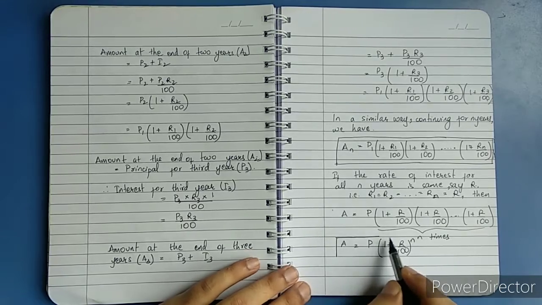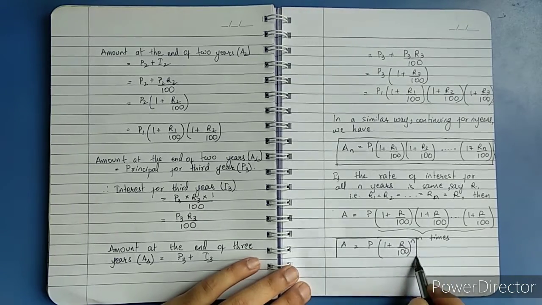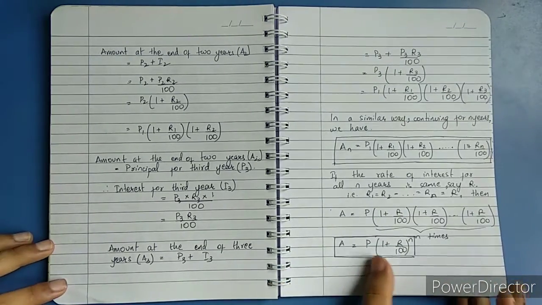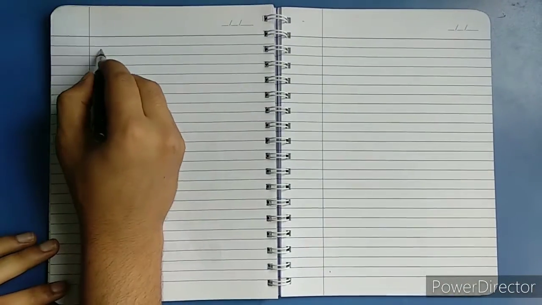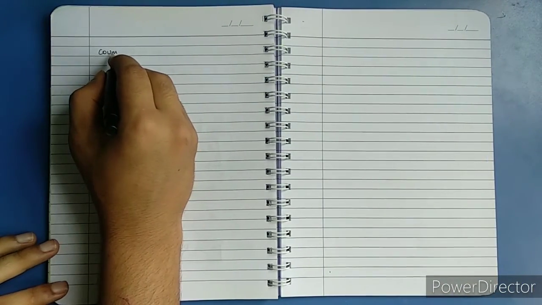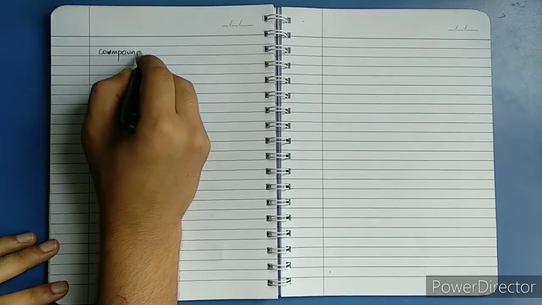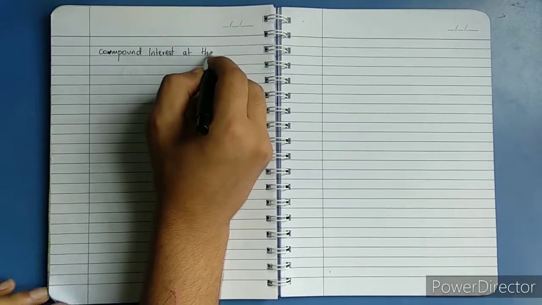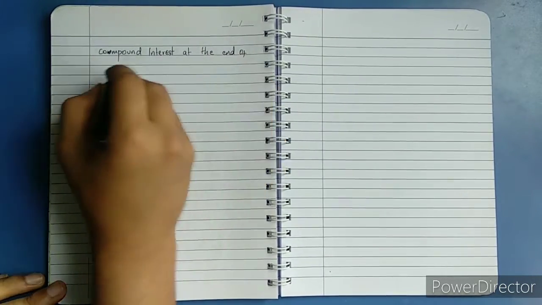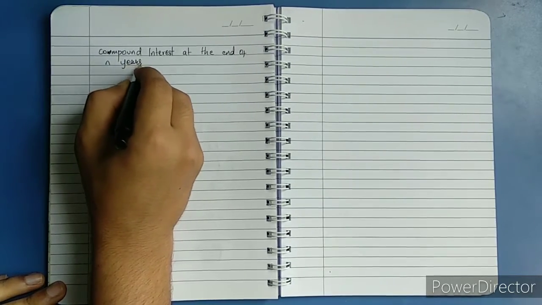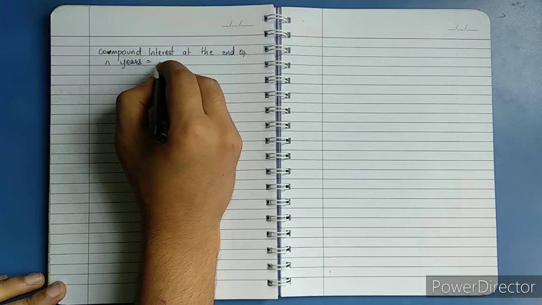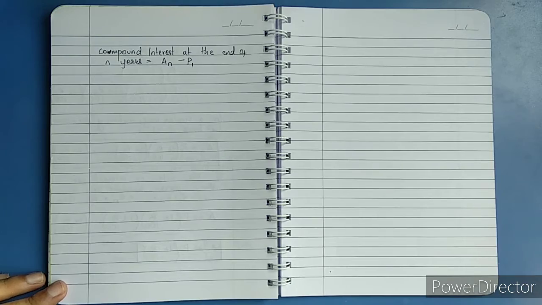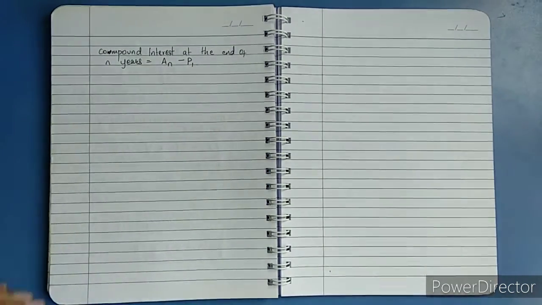So this is our formula for compound interest, amount at the end of n years. And since this is the amount, compound interest at the end of n years will be equals to the final amount, that is AN, minus the initial principal P1. This will be our compound interest formula.